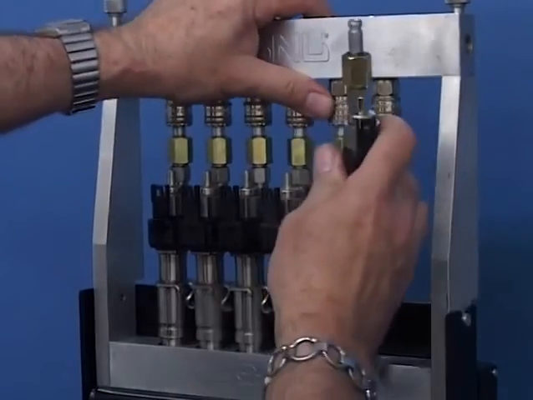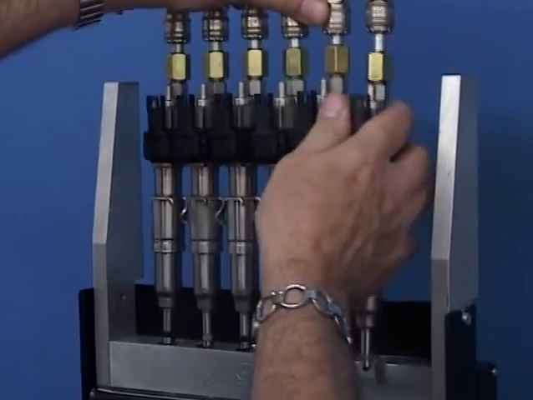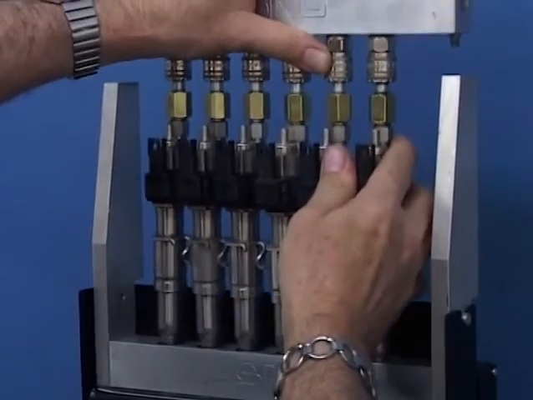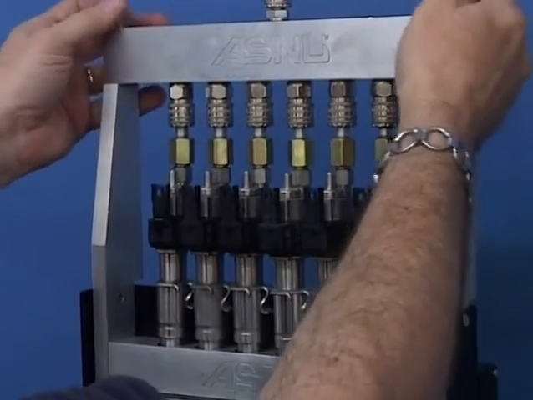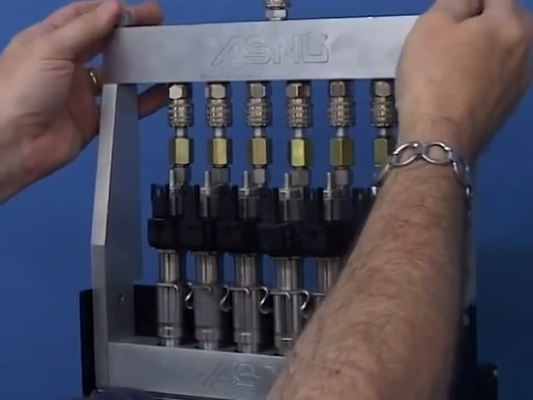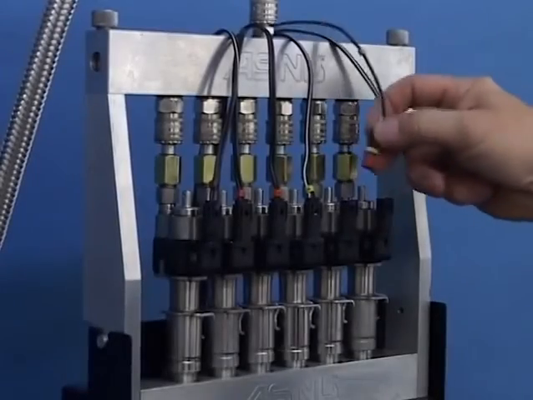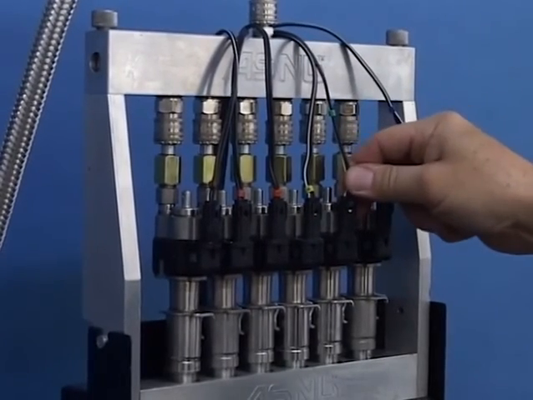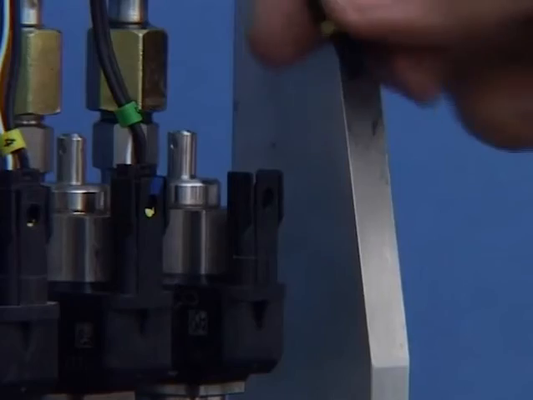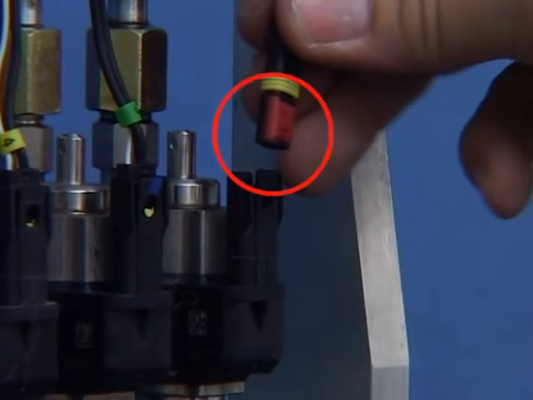The injector can now be inserted into the ASNU 600 fuel rail. Make certain that the coupling is fully clipped into the rail and tighten down rail clamping bolts, finger tight only. The ASNU 604 injector harness should now be attached to the injectors. Ensure that the plugs are connected correctly with the red insert facing you.